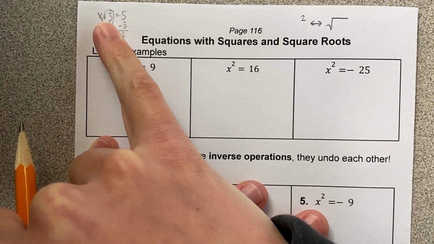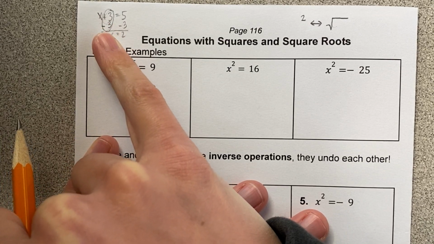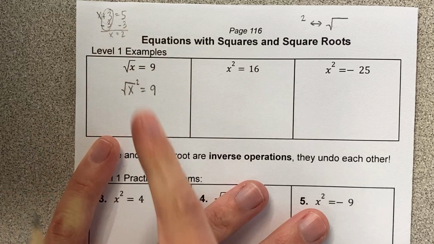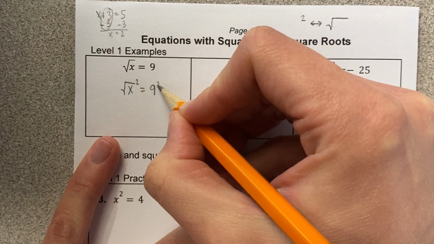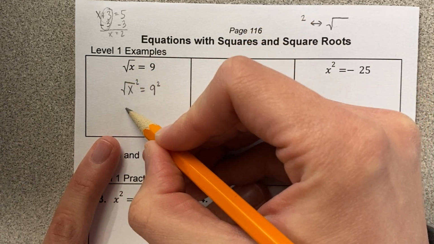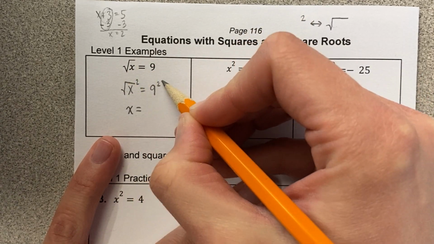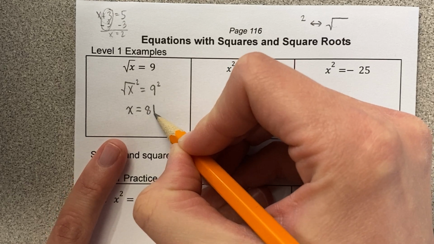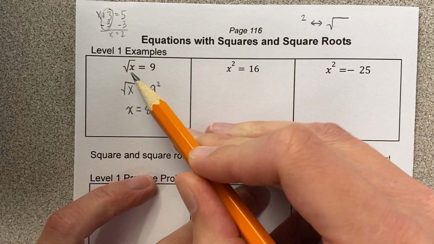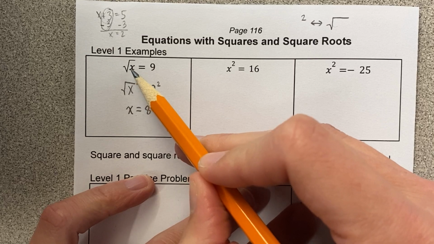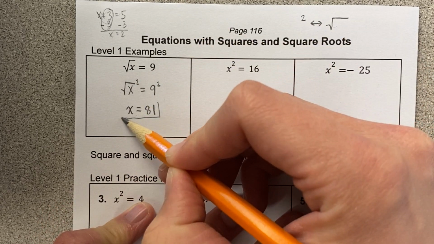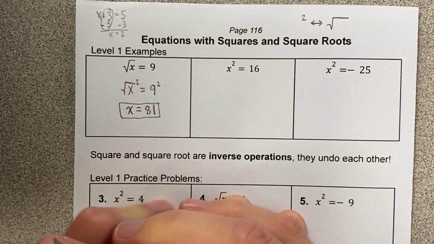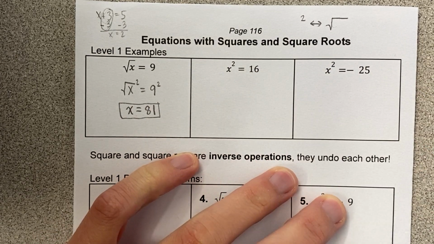Now look, right here, I saw there's addition, so I'm going to subtract. And what did I have to do? If I did it on one side, I have to do it on the other side. So here, I'm squaring. And if I square it on this side, I have to square on this side. So I get x equals 9 squared, which is 9 times 9, is 81. Okay, I'm done. You could also look at this and say, the square root of what number is 9? Oh, the square root of 81 is 9. So this is done.